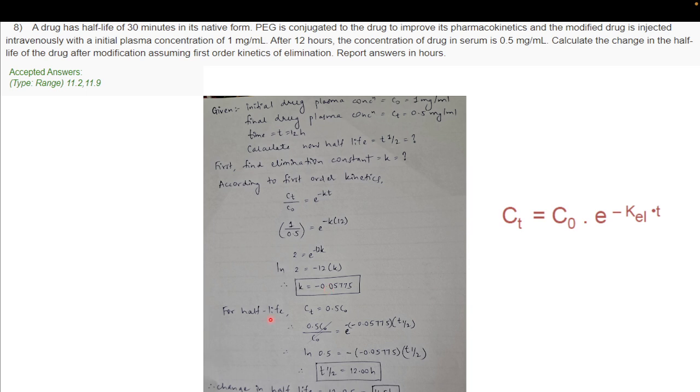Now what they have asked for is the half-life that has been changed. You can use the same formula. In that case, your final concentration is just going to be half of your initial concentration. If you put the value of K that you have got into this formula, you will get the answer as 12. Initially the half-life was 0.5 hours. Make sure that you see all the units: 30 minutes means 0.5 hours, and the new one is 12 hours. So the change in half-life will be 11.5 hours, and our answer falls between these two values. Is this clear?